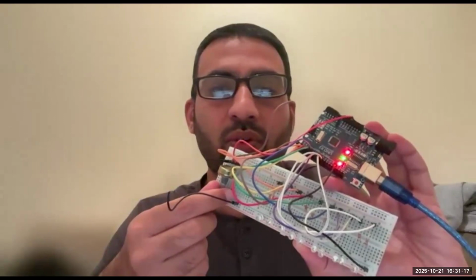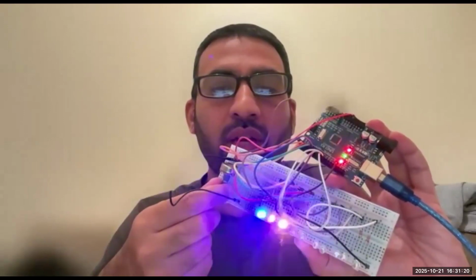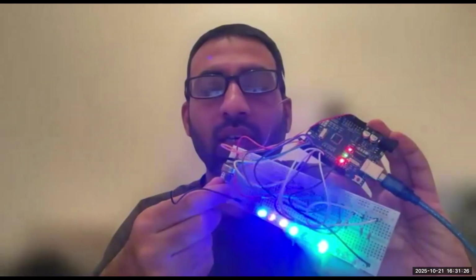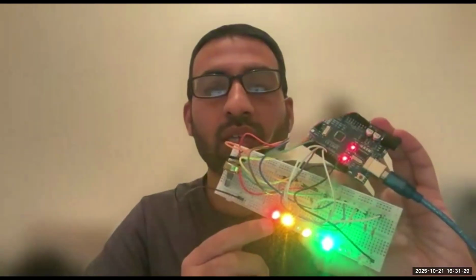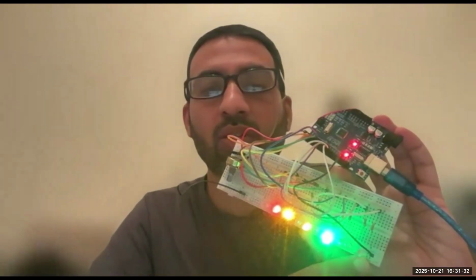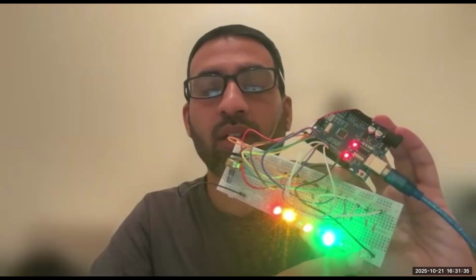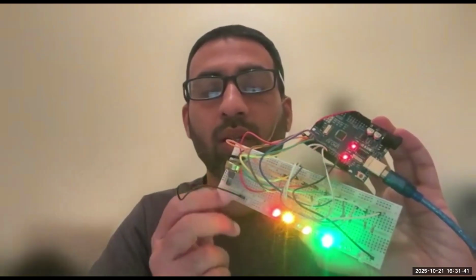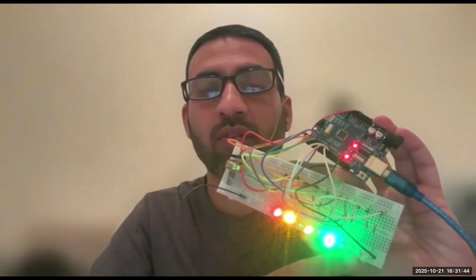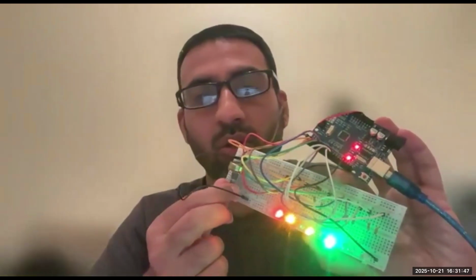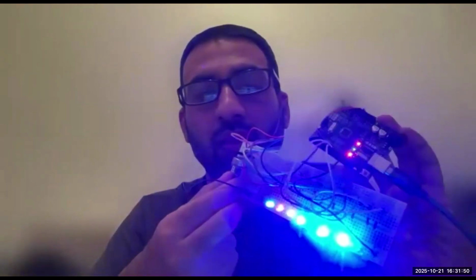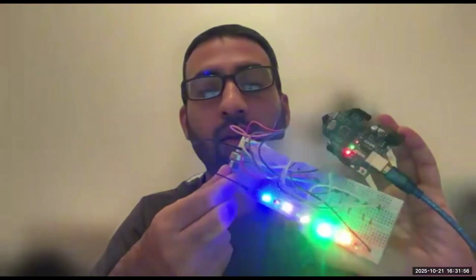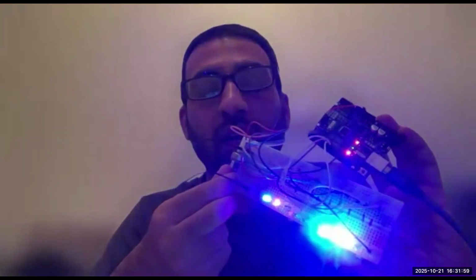So maximum resistance means the 0 voltage, so all the LEDs are turned off. Now if I start rotating it, which means I start increasing the input voltage, so you can see the LEDs are, so LED on this side is the least significant bit, and this one on this side is the most significant bit. So as I keep increasing the voltage by rotating the knob, the LEDs on the most significant bit side will also start switching on. So for example, here you can see that the most significant bits are also getting switched on.